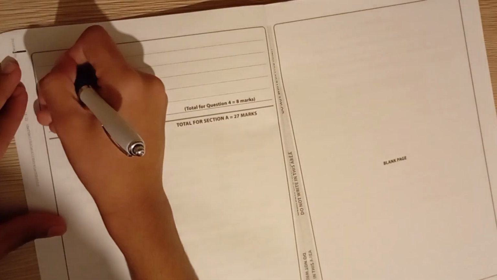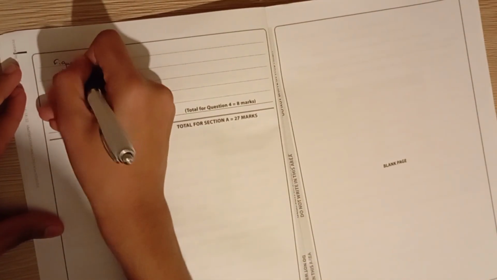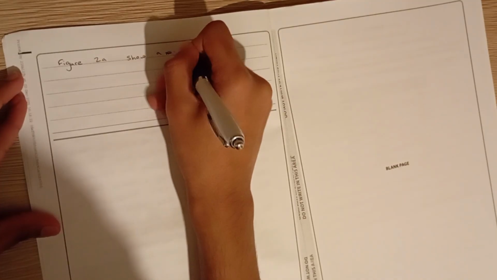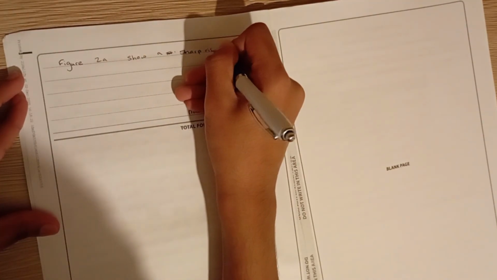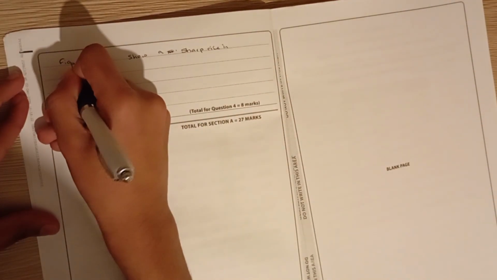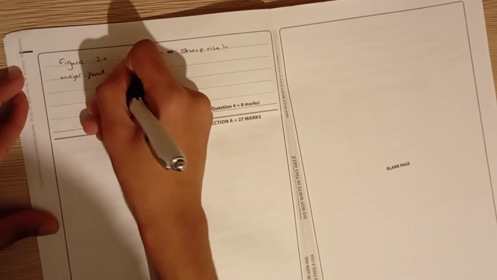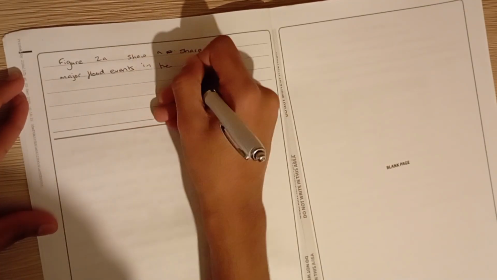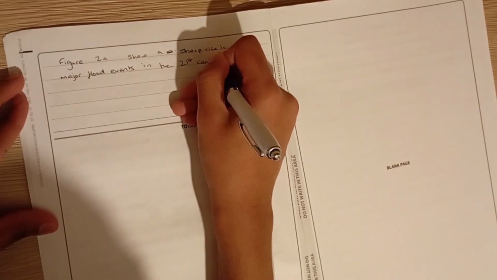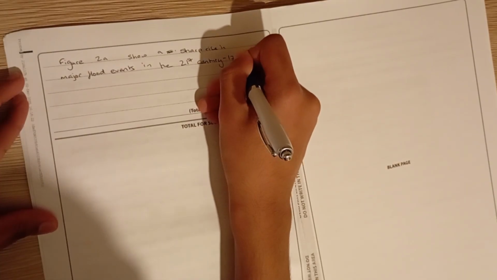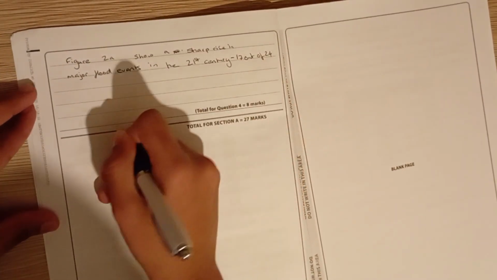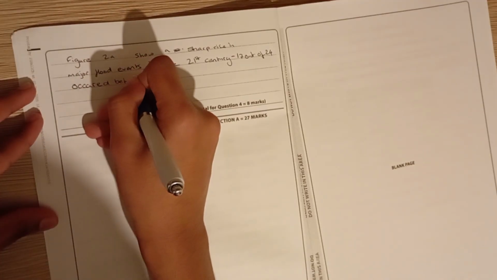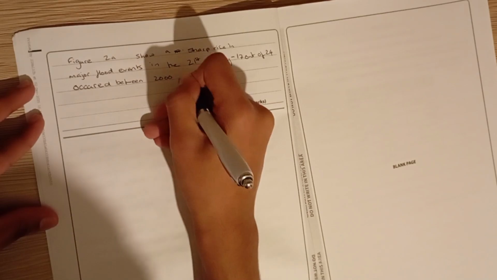Now, we can then state our conclusion by saying figure 2A shows a sharp rise in major flood events in the 21st century, in this case around 17 out of 24 occurred between 2000 and 2019.